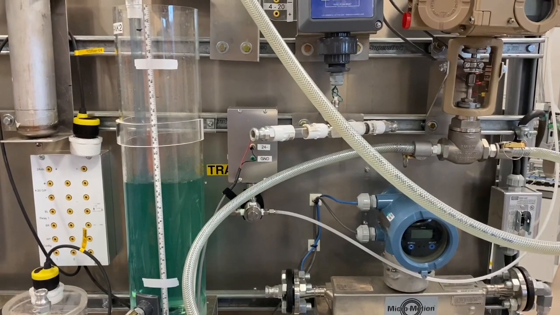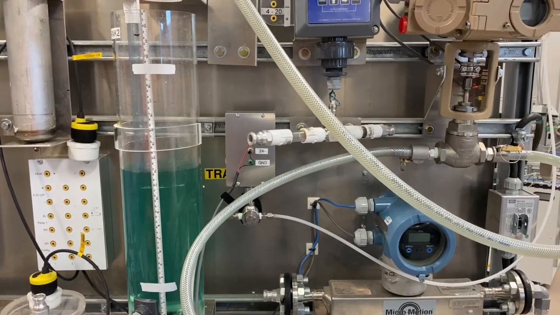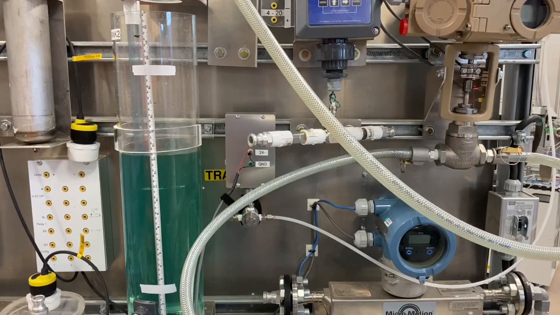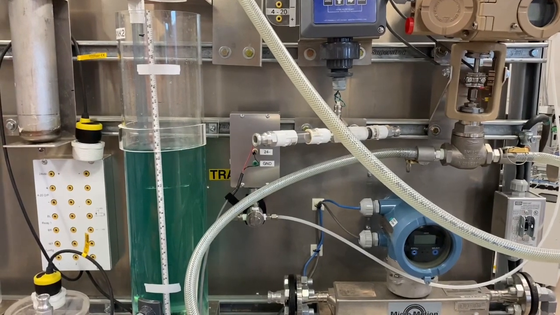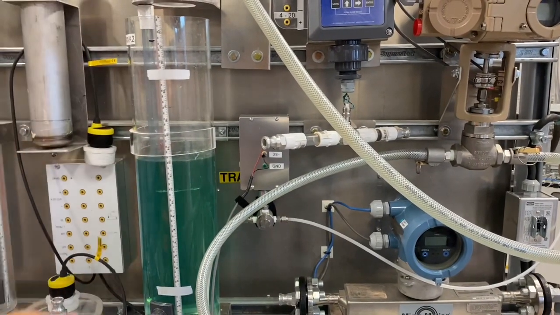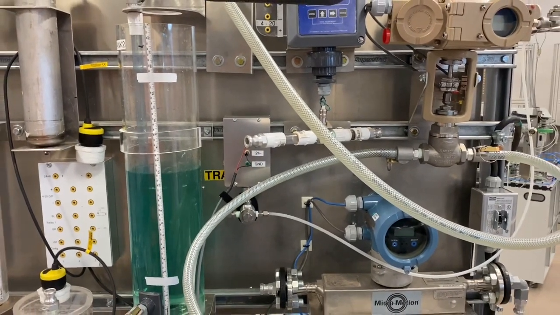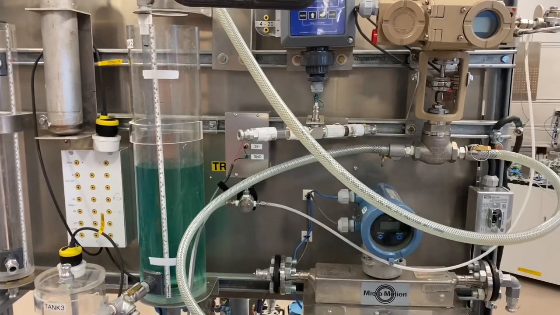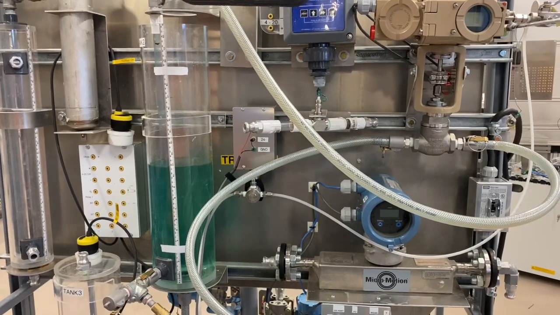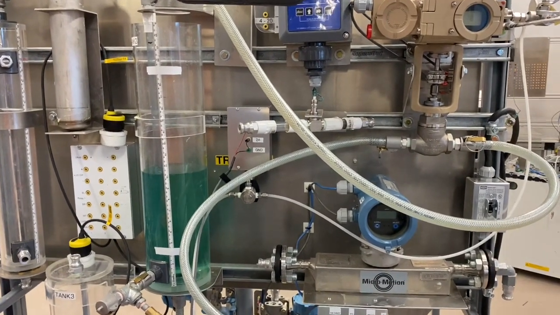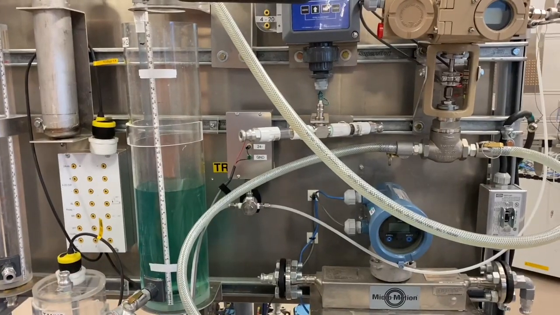So there you can see, there it goes again, it's going up. You can see how the level kind of overshoots there a little bit before the valve has time to fully shut off. So I'll take you over to the PLC now and just show you the analog input reading that we're getting here on the tags.